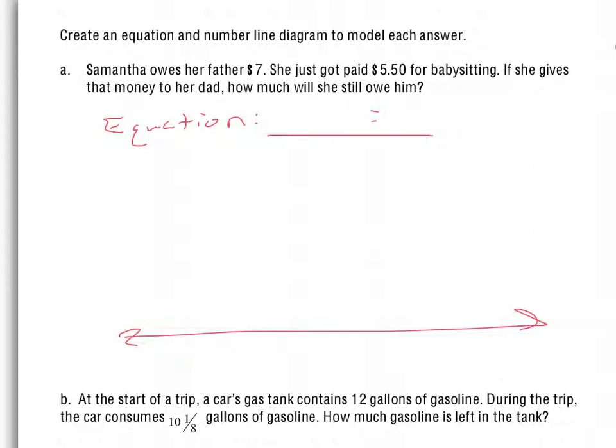So this first one, she owes her father $7. So that means she's in debt, negative $7. And she got paid $5.50 for babysitting. So that's in addition to her net worth.